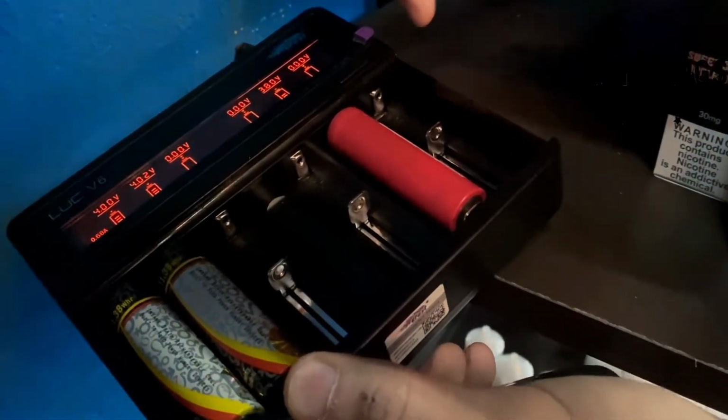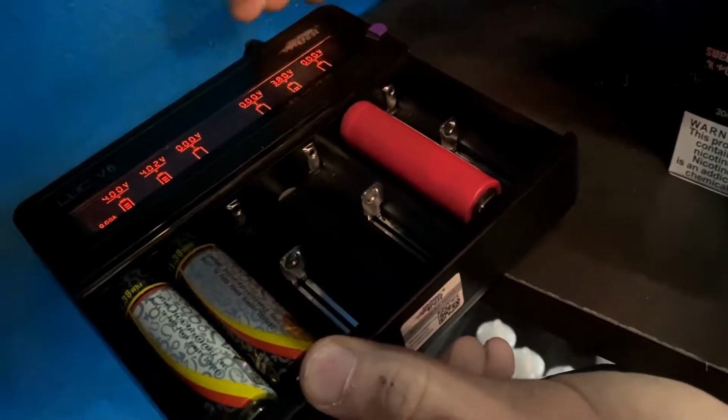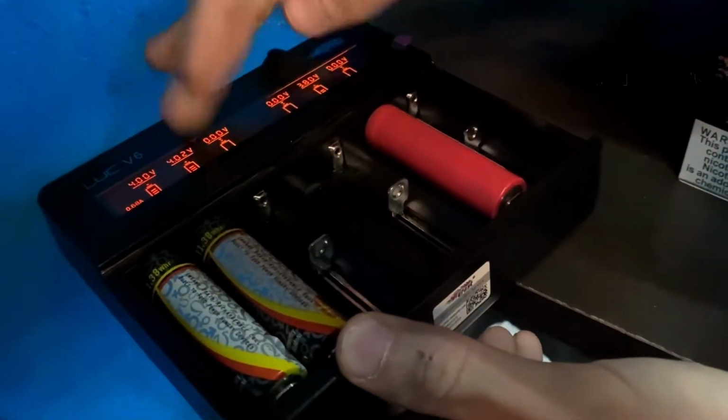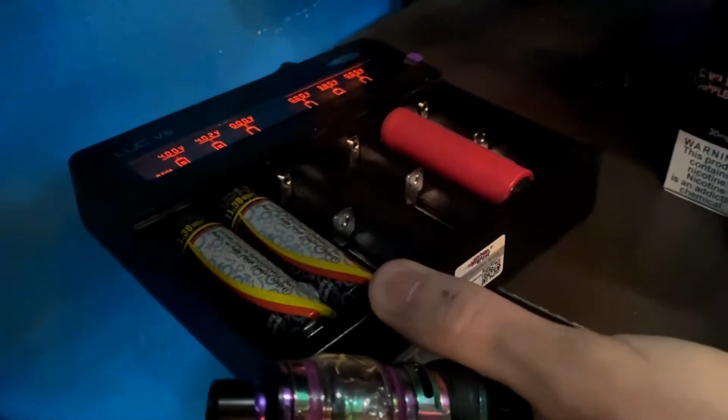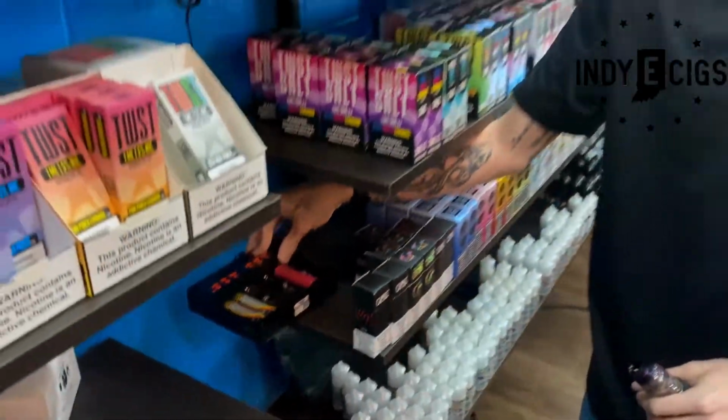As you can see, the red battery here still needs a little bit. These guys on the left side over here do need a little bit more. When they're done, you're looking for about a 4.20.